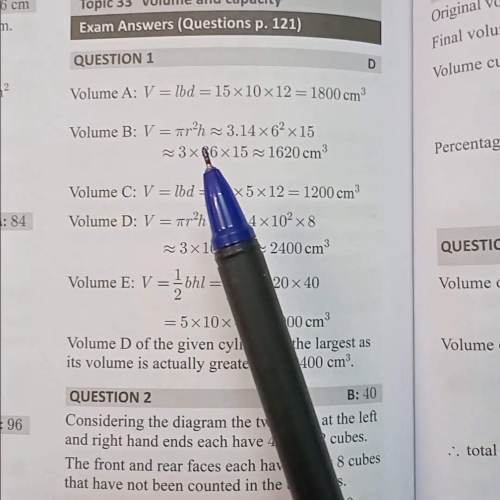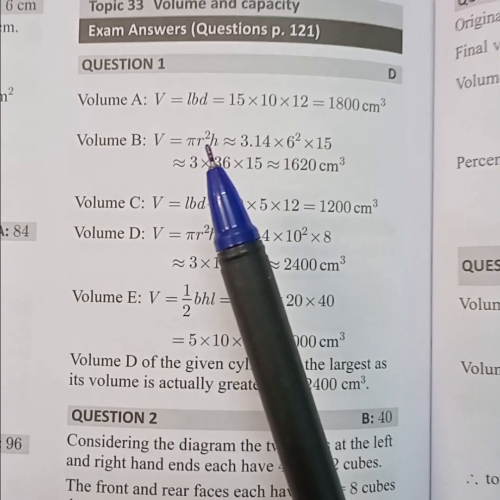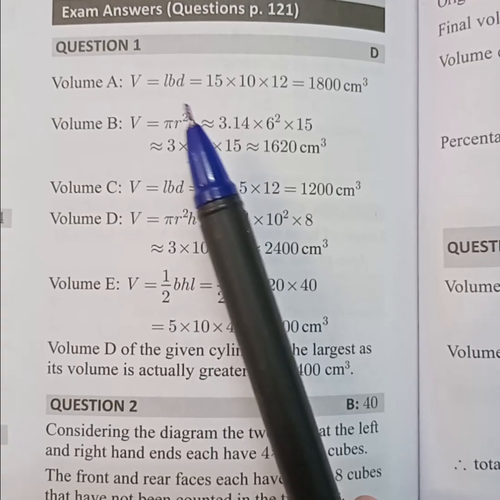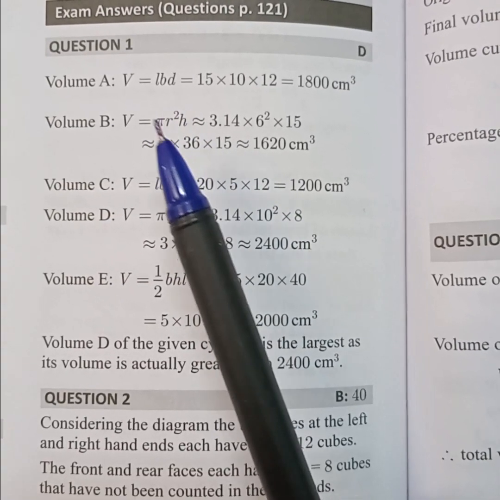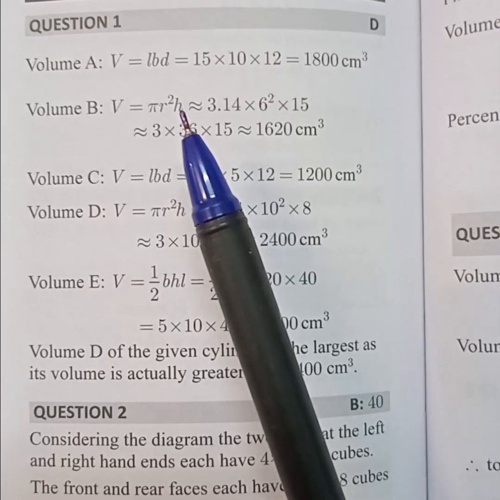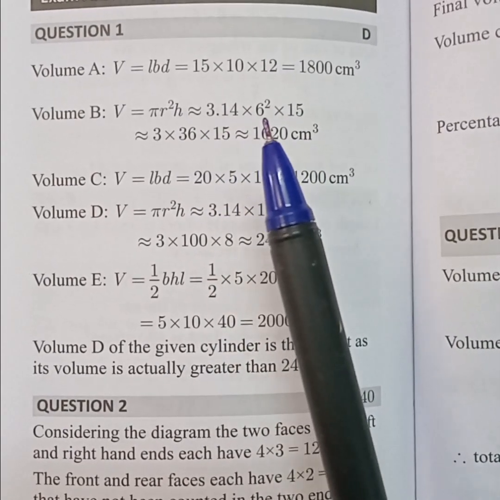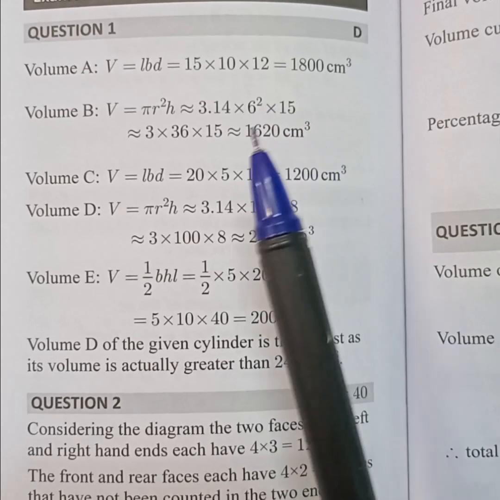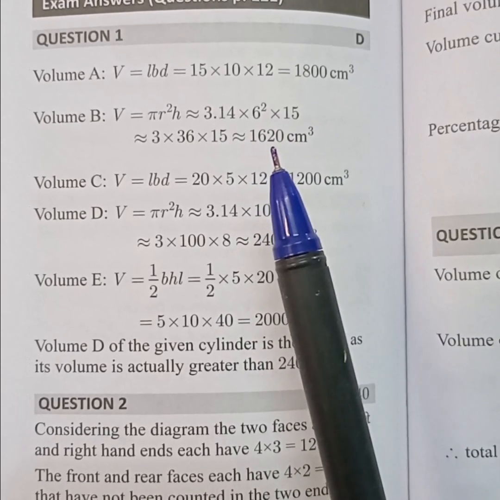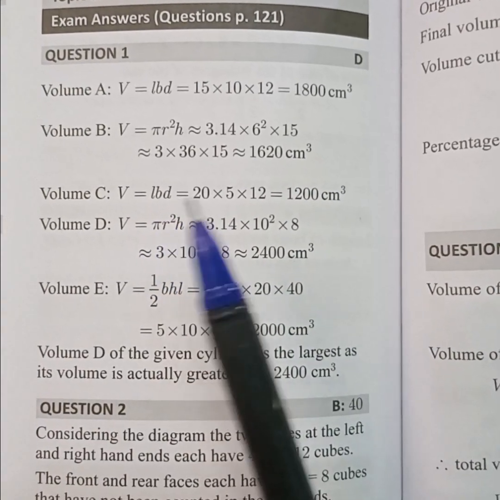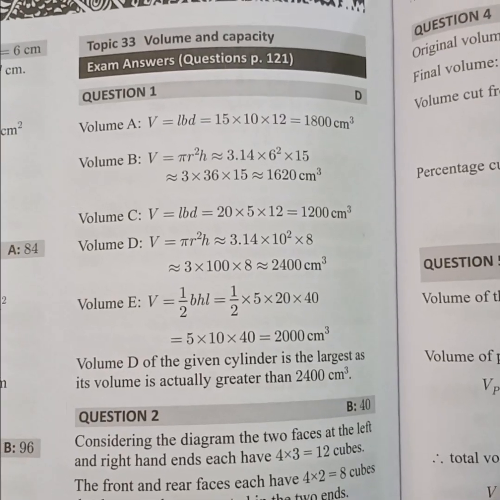The second shape is a cylinder with a circular cross section, so the area for a circle is pi r squared, times the height, which is the distance between the two circles. So pi 3.14 times 6 squared times 15 gives this 1620 cubic centimeters. Then shape C is another rectangular prism or cuboid.